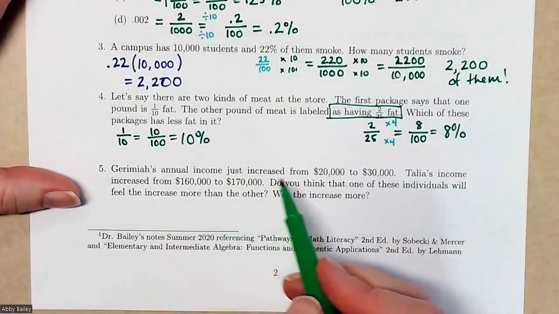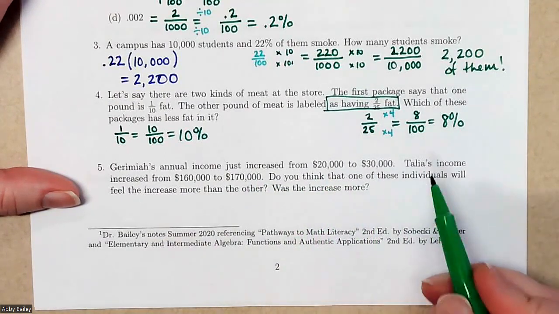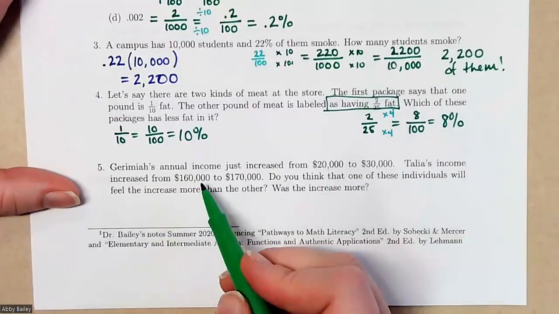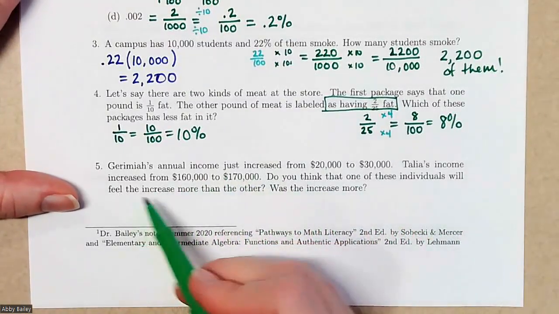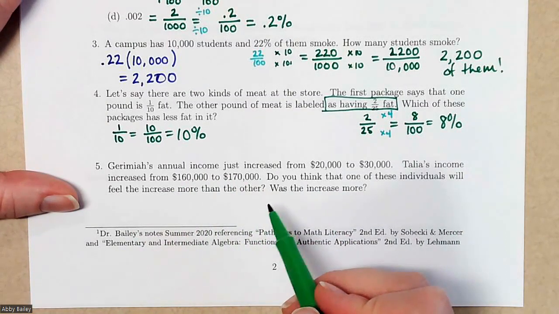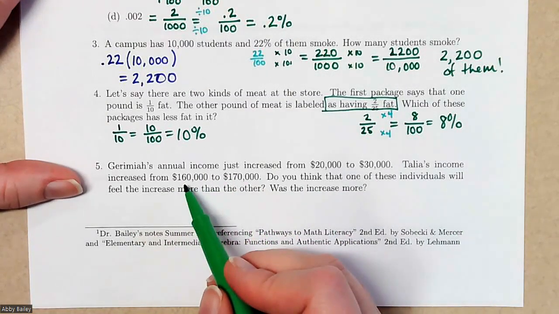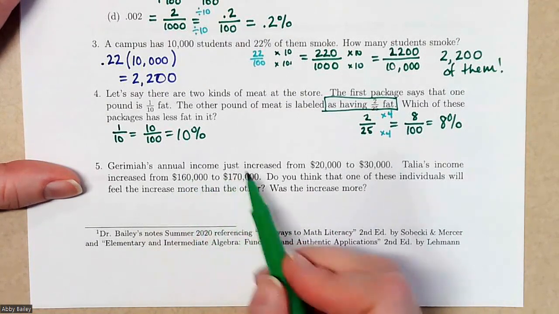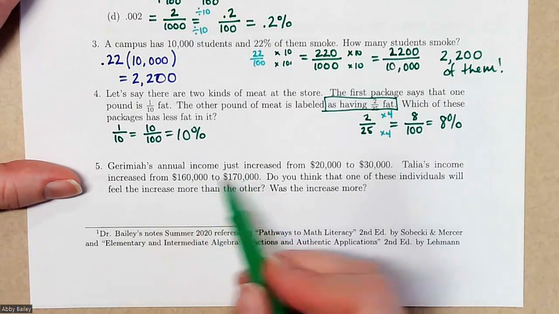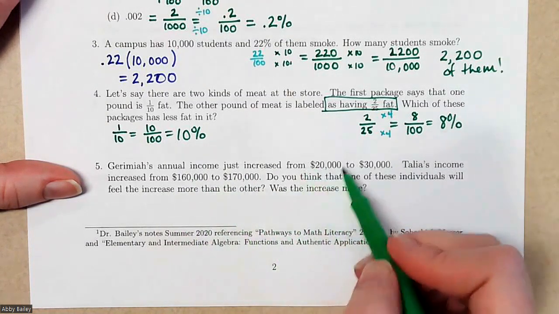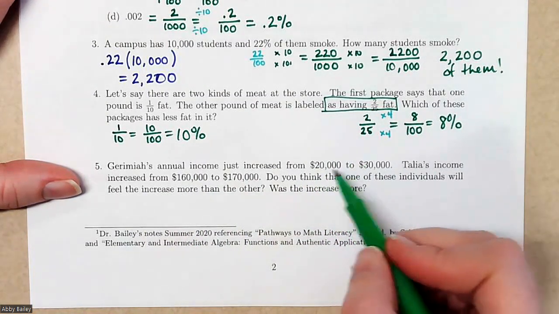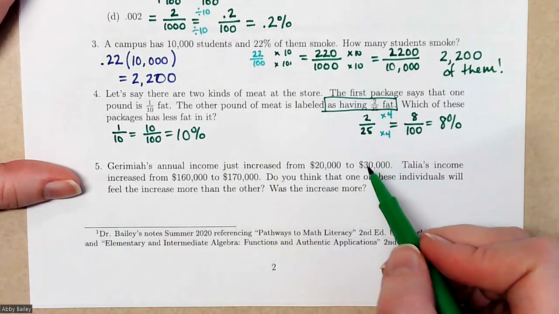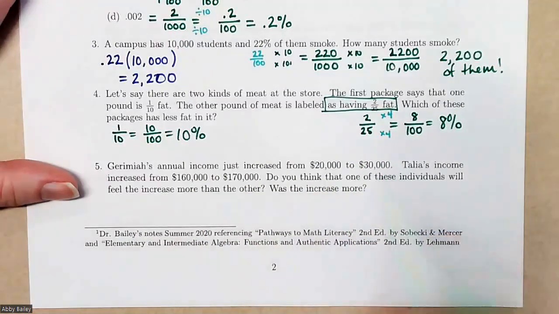Jeremiah's annual income just increased from 20,000 to 30,000. Talia's income increased from 160,000 to 170,000. Do you think that one of these individuals feels the increase more than the other? I do. If someone starts at 160 grand and goes to 170 grand, they don't feel it very much. But if someone is living off of 20 grand, which happens, I've been there, and they get an increase to 30 grand, that is a really big game changer.